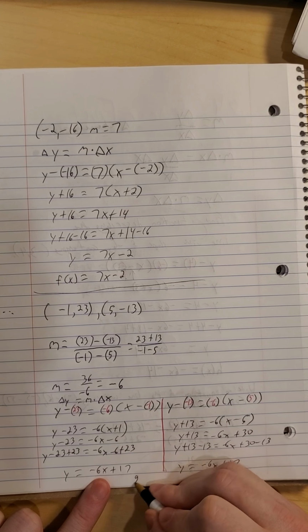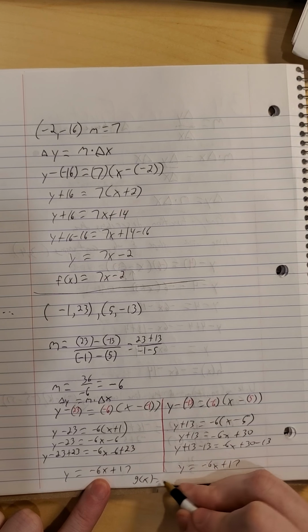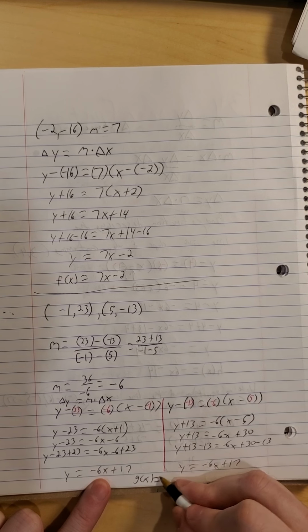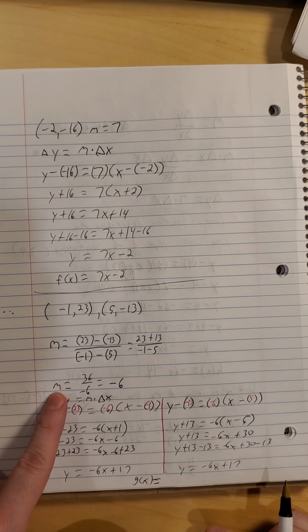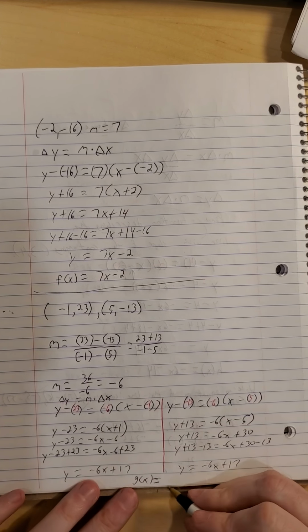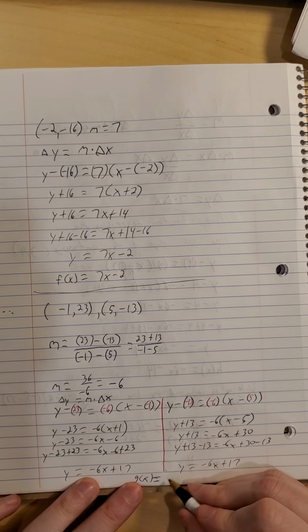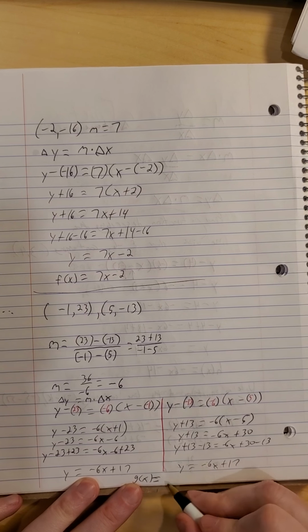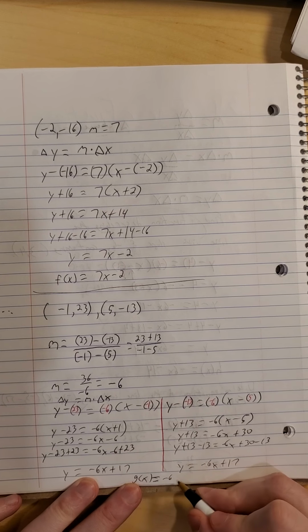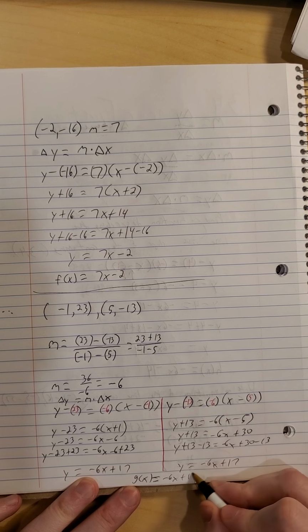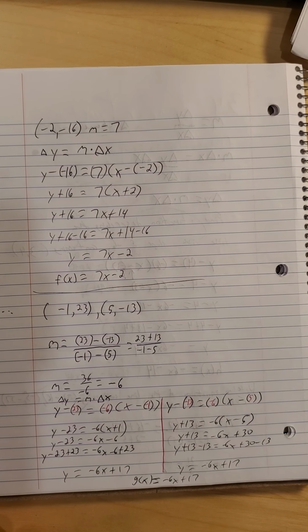And then we just give it a name: f of x, g of x, h of x, k of x. Anything other than basically m, x, or y. I also wouldn't use b, since b is typically used for the intercept. So g of x equals -6x plus 17.